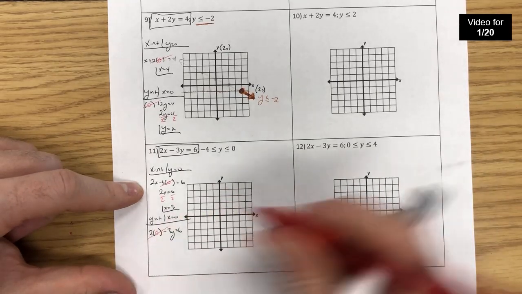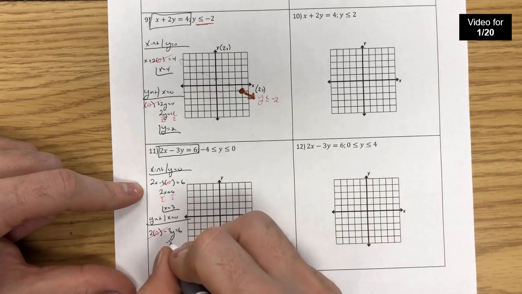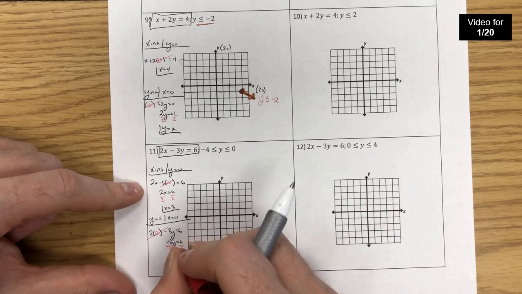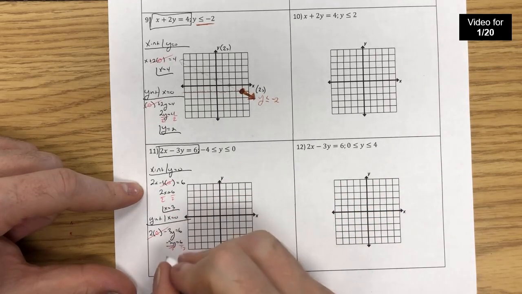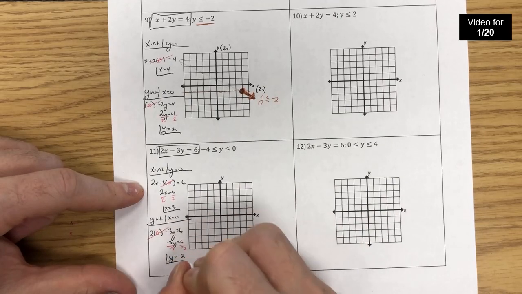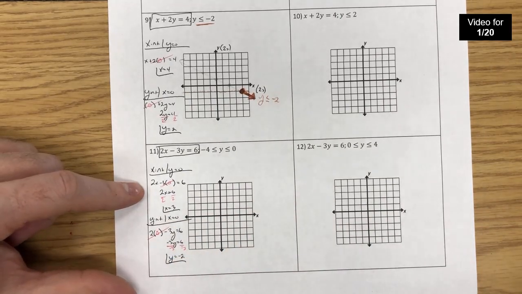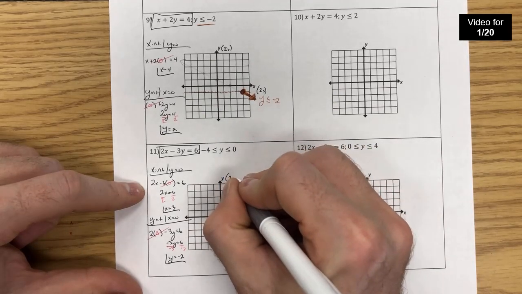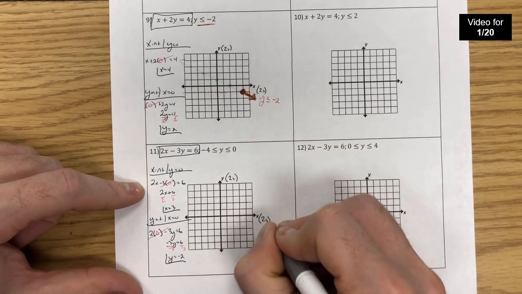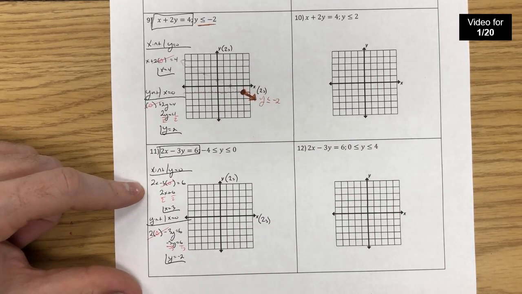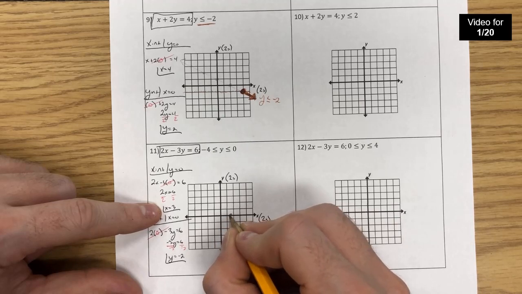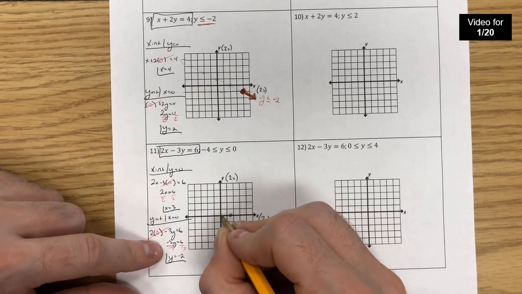Over here, kind of the same thing happens. We have negative 3y equals 6. We divide by negative 3, which means y is equal to negative 2. Doing these all by 2's, we have an x of 3, so 1, 2, 3, and a y of negative 2, 1, 2.